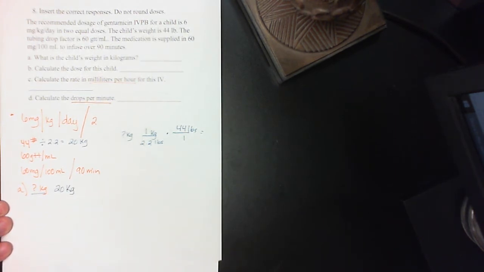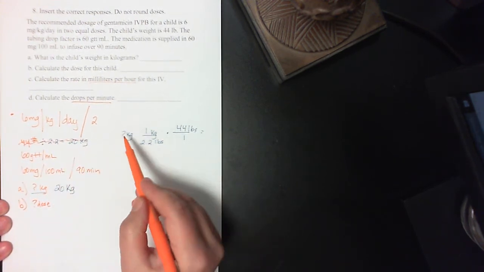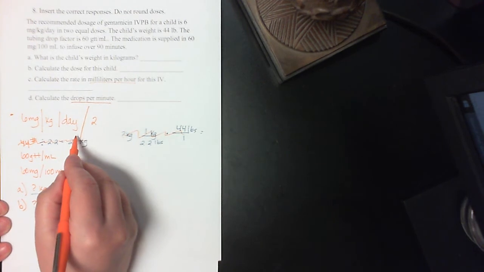And then the next question asks us, calculate the dose for this child. So we want to know the dose. We go back up to our information. We've already used this, so we don't need that anymore, nor do we need this. Whoops, we need this. Sorry. But we're going to put our 20 kilograms up here to figure how many milligrams per kilogram per day this child should receive. So I'm going to put 20 here.